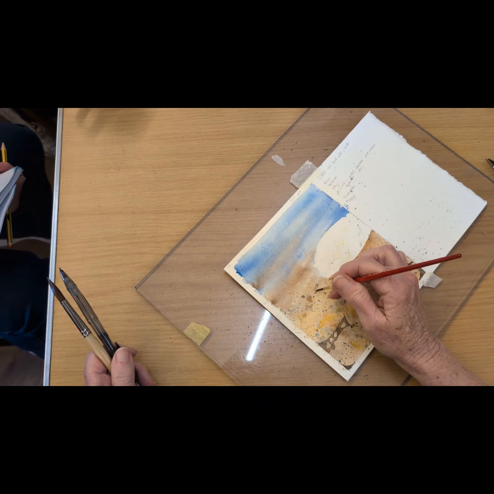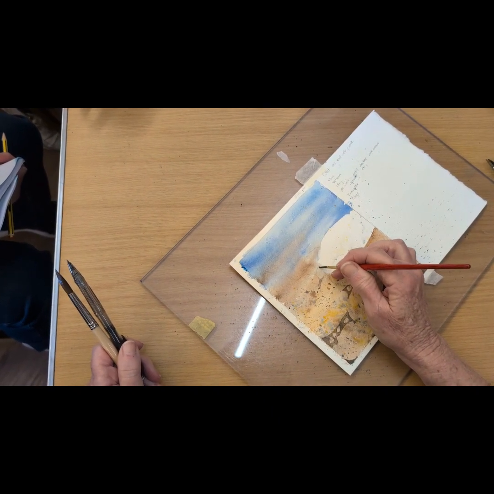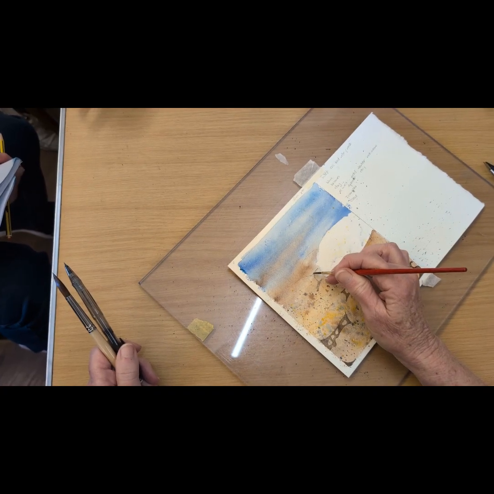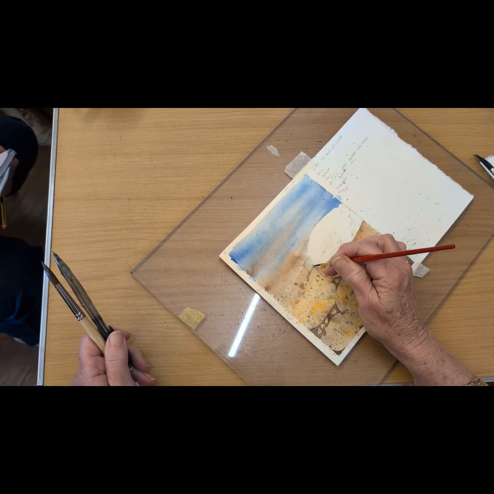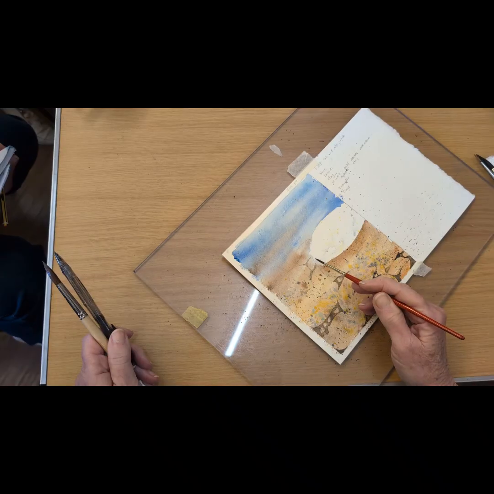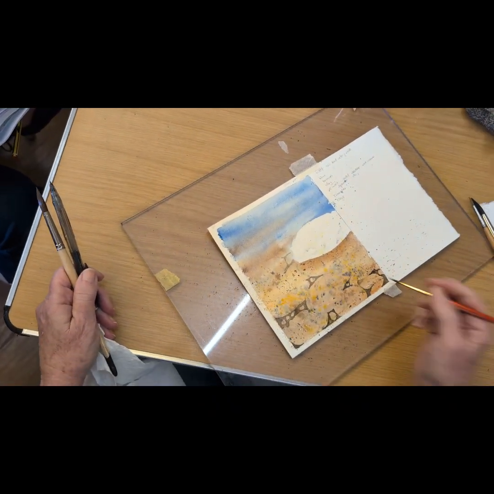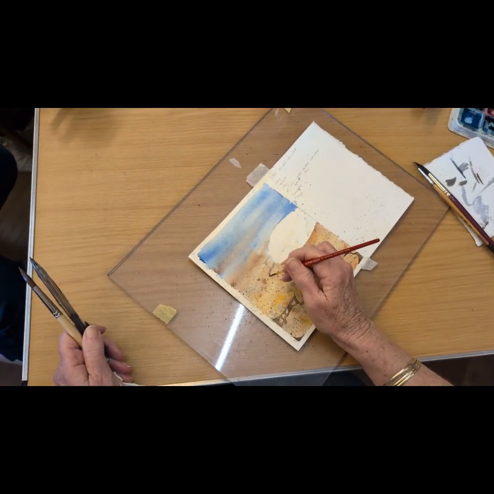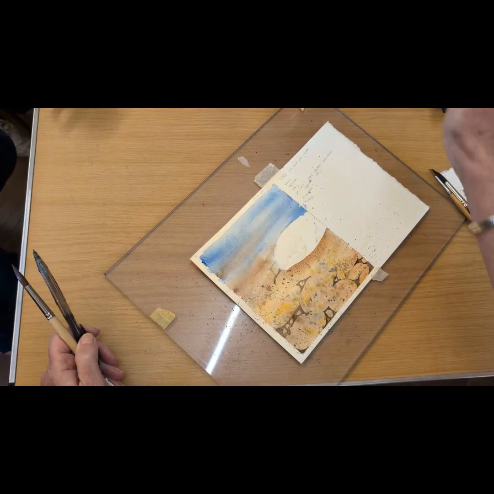And I'm basically painting those little triangles. And I don't always have to paint the full rock. See there, I've painted half a rock. I haven't painted the full rock. I thought I might just put a little bit of darker in the corner and in there. Okay.